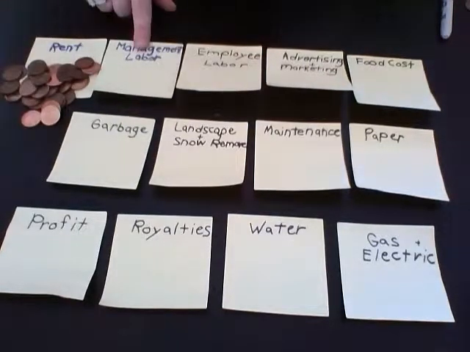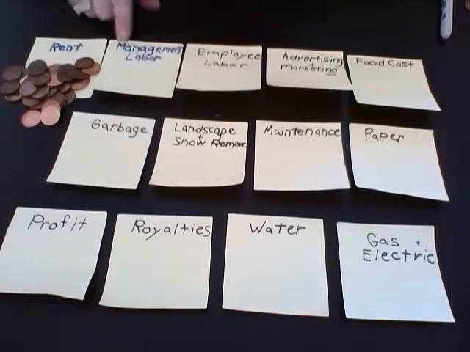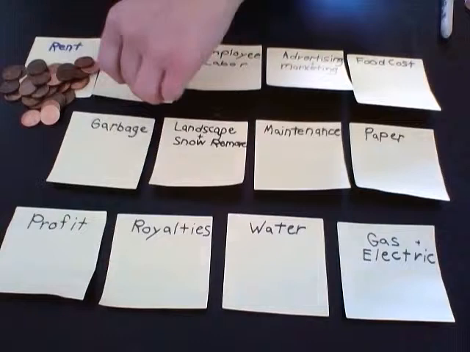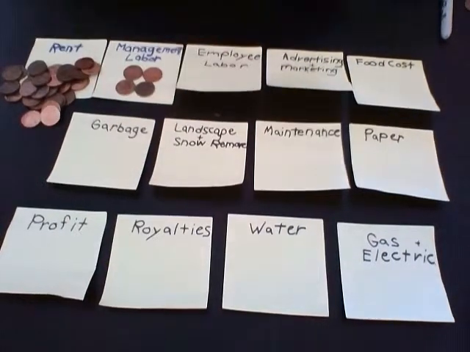Okay, next we're going to go to management labor. So the only way management labor would change is if a salaried manager would get a raise, or if we add a salaried manager to the store. Can you guess the amount that we would pay into the management labor pool? If you guessed 4%, that would be right. So for every dollar that comes in, 4 pennies goes to that.